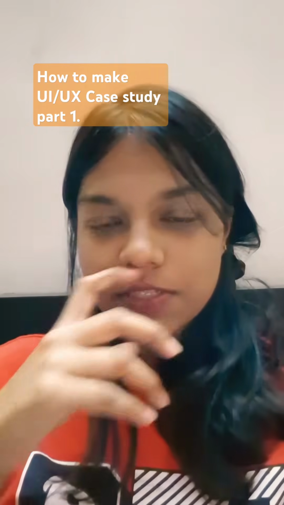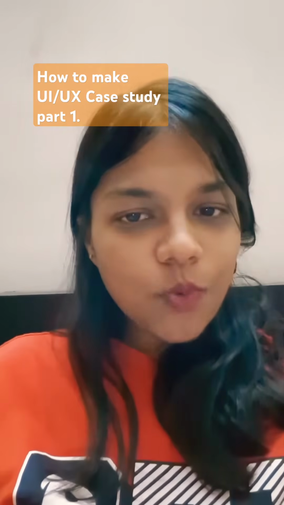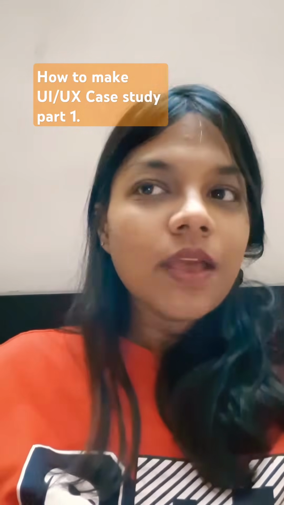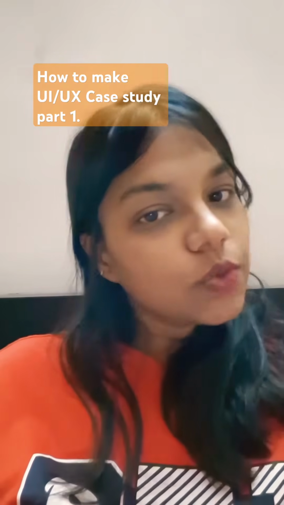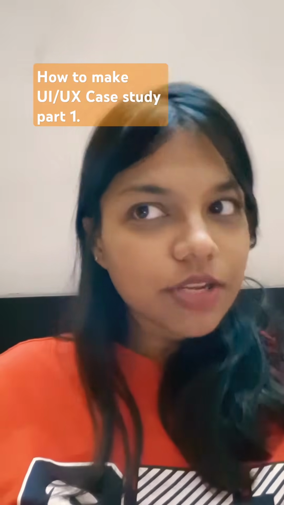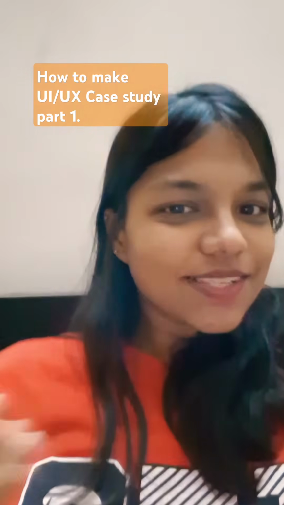For work experience, I'm an experienced person now, so I can easily make a case study. I just have to pick what the problem was, how I solved it, why we were solving it, what the success metrics were, what the UI iterations were, how many iterations it took, and what the final result was. See, this is very simple, right?